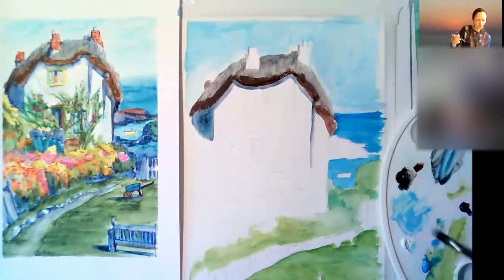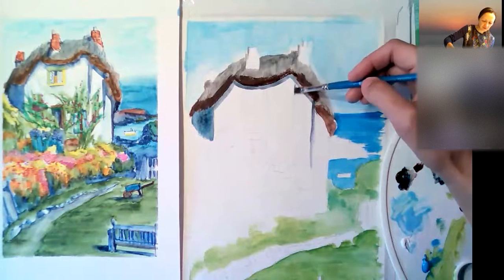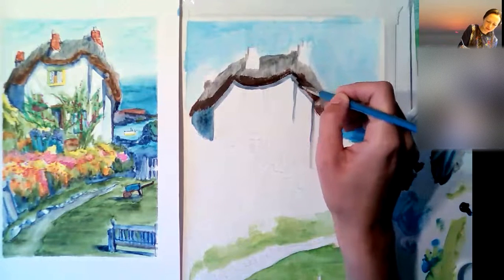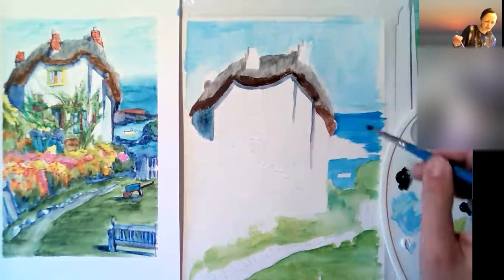And when putting these shadows, also blend it out with water in case they're making a strong line.